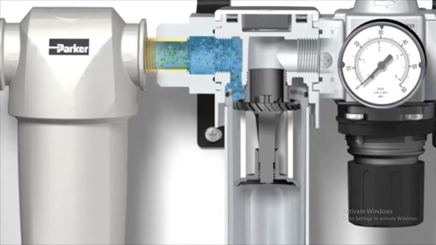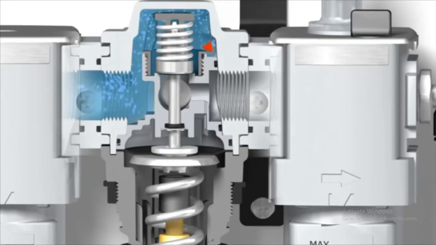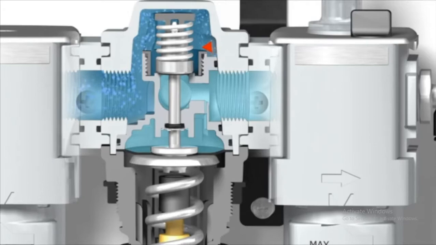Once dried and cleaned, it is common to adjust the level of air pressure coming out of the compressor. This adjustment has an impact on how much force the system generates. Higher pressure allows the actuator to put out more force, and lower pressure creates less force. The regulator achieves this using a spring-loaded assembly.